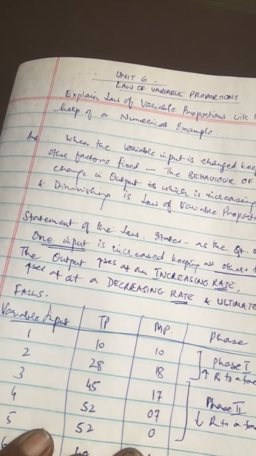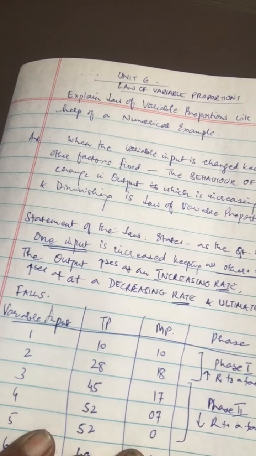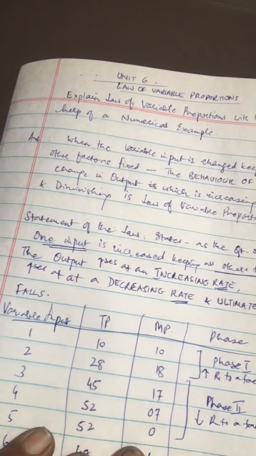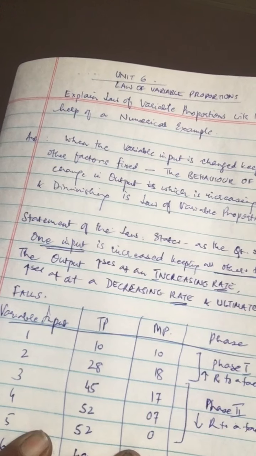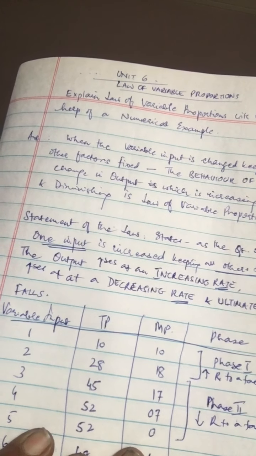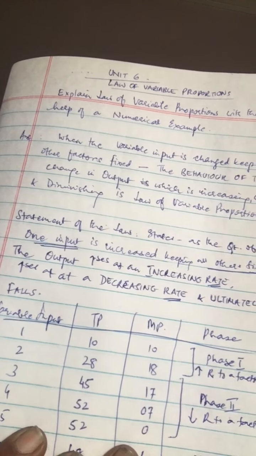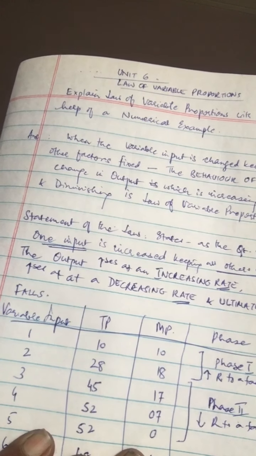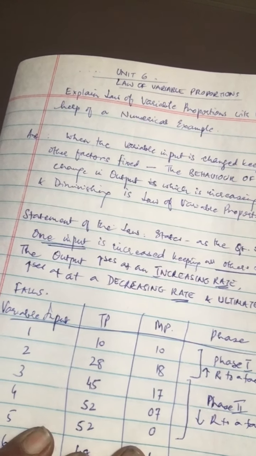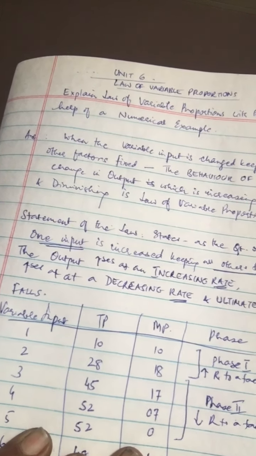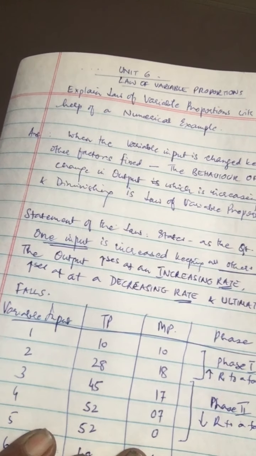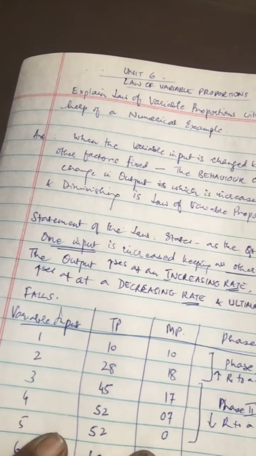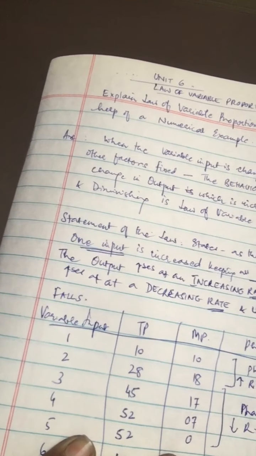As the number of workers increases, each worker is assigned a specialized task. This raises the efficiency of the variable input. As the quantity of the variable input increases, more effective utilization of fixed inputs takes place. This also raises the marginal product of the variable input initially. That is what is known as increasing returns to a factor.